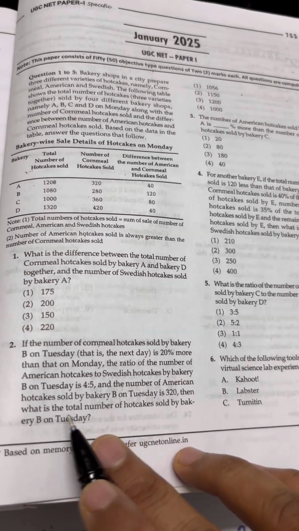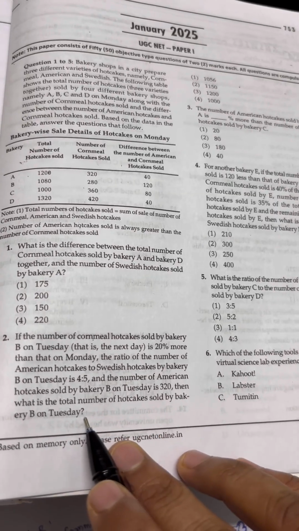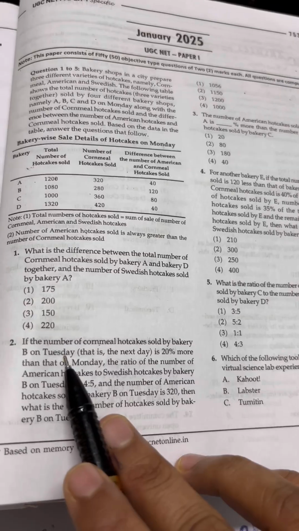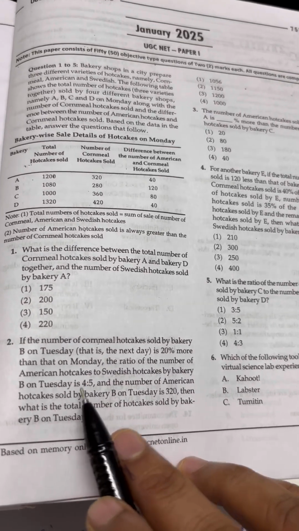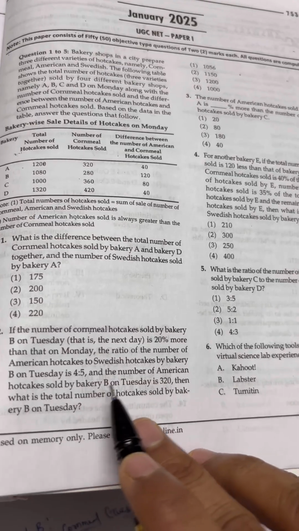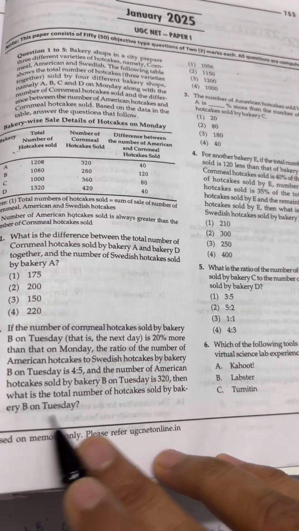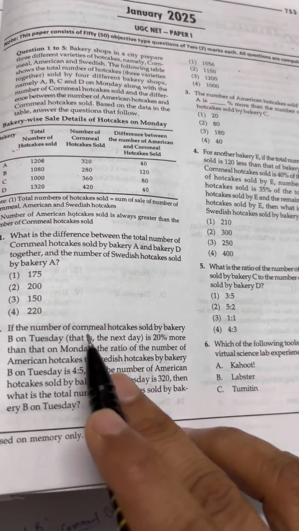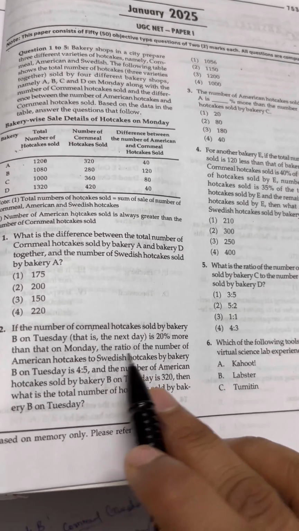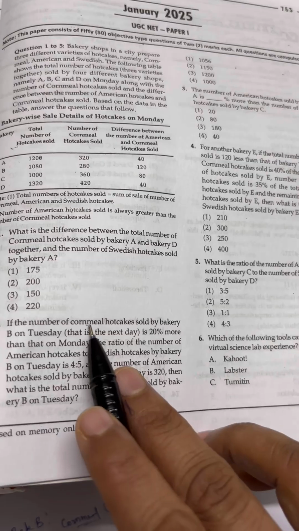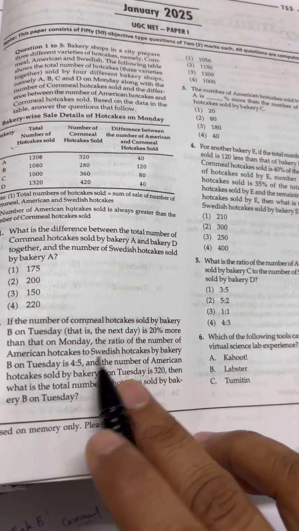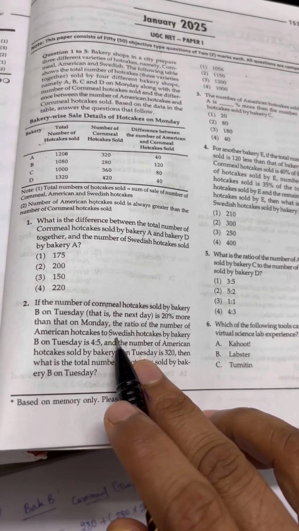And the final question is, what is the total number of hotcakes sold by bakery B on Tuesday? So by bakery B on Tuesday only, total number means we need to know corn meal, American and Swedish. American they gave directly, 320, and based on the other information, 20% more than on Monday, we will get the corn meal. And based on this ratio, American is 320, but Swedish we have to find out. Okay, this is what they gave.